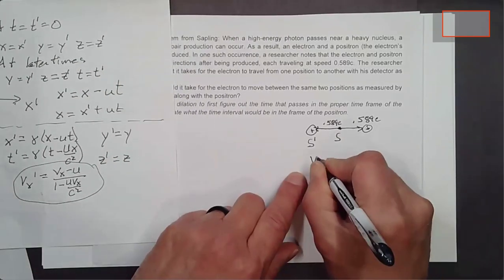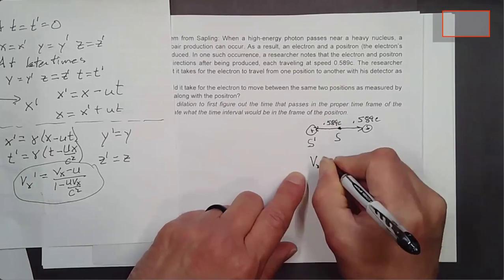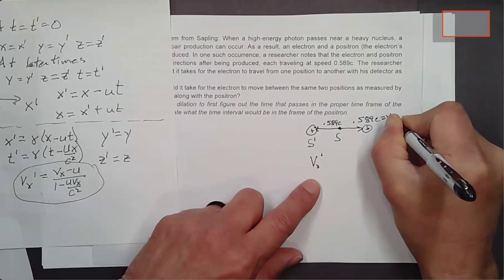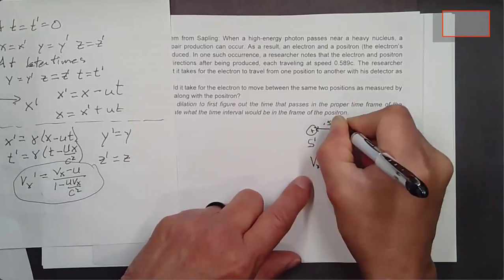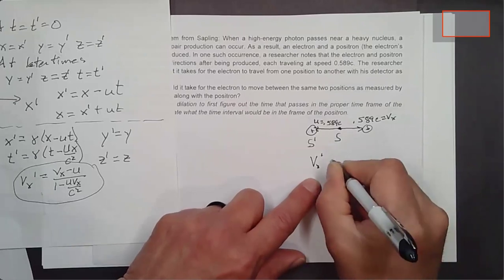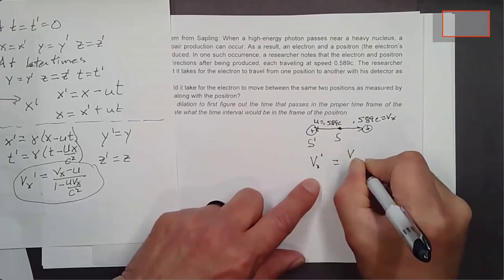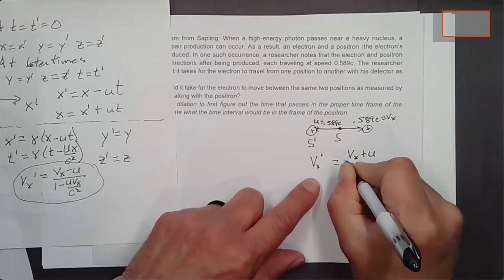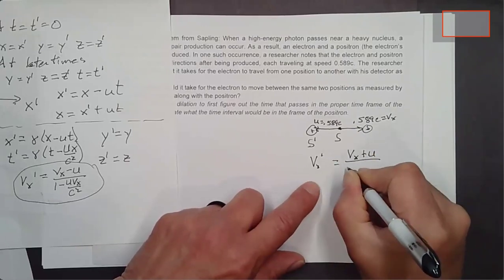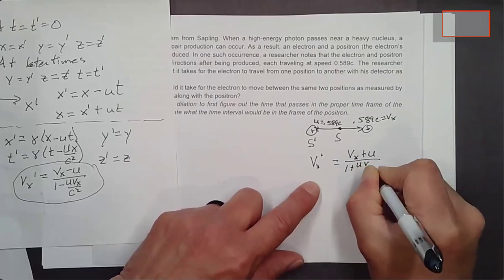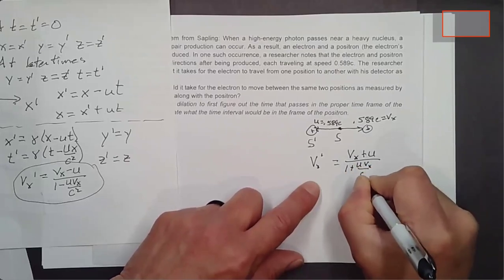So V sub X prime is going to be V sub X plus U in this case, and on the bottom, 1 plus U V sub X over C squared.